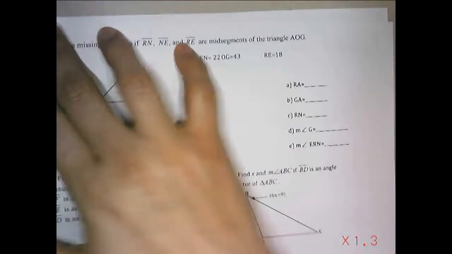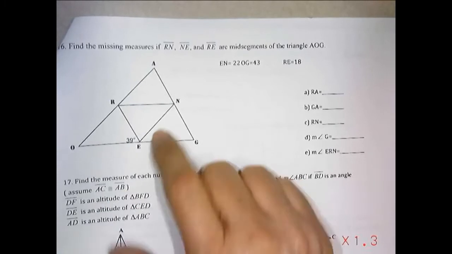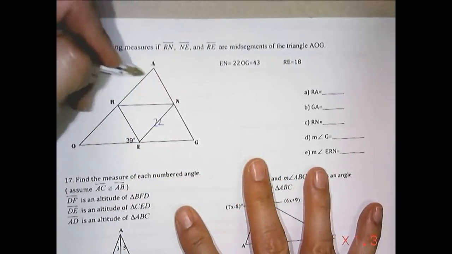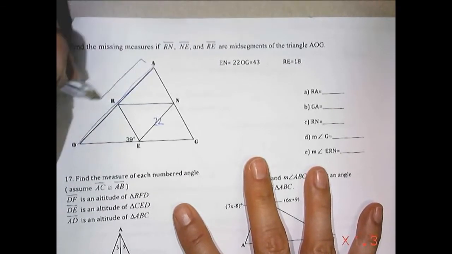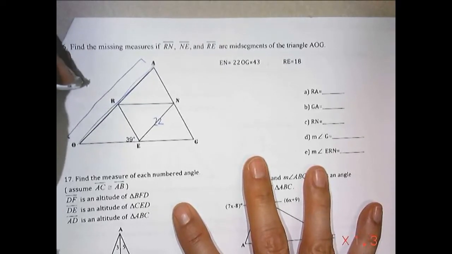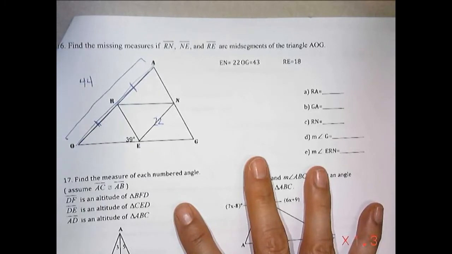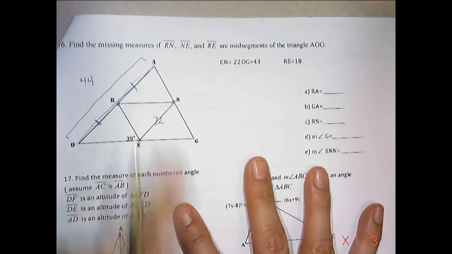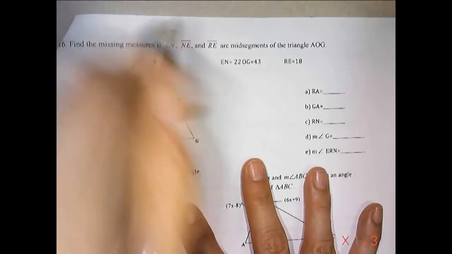All right, and then the last question, these are all mid-segments. Okay, so we're going to start by filling it in, and it tells us that this first one is 22, which means way over here where AO is, this whole thing would be 44, and these two pieces would be congruent to each other, right? Because right here where R, N, and E hit, those are all midpoints. So this becomes 22, and this becomes 22.